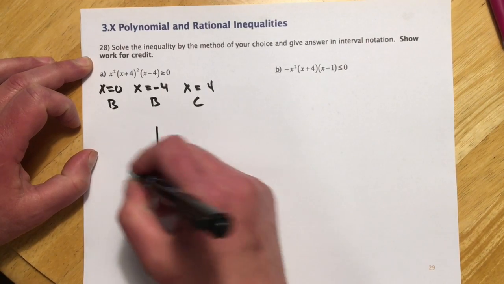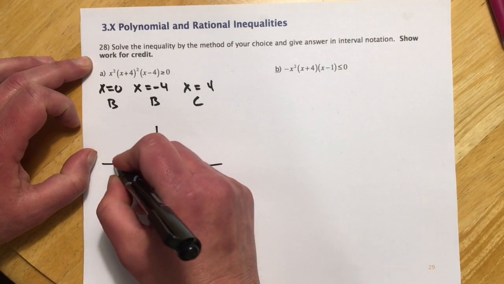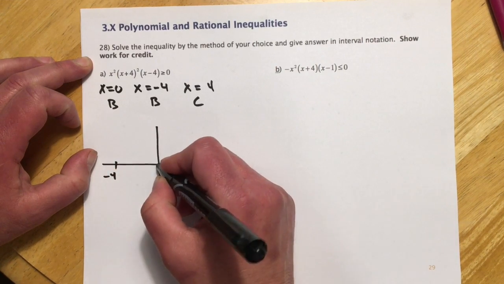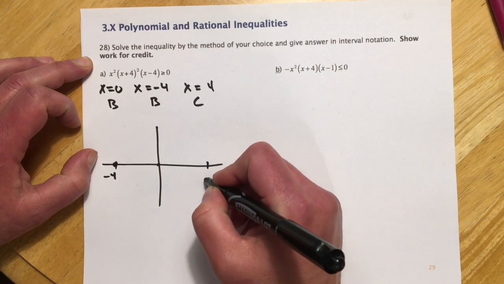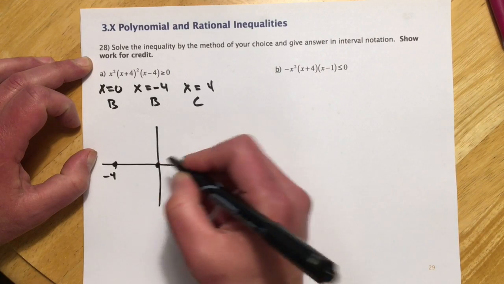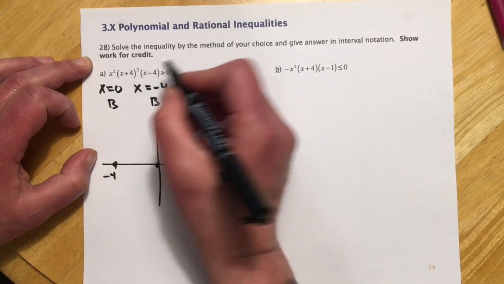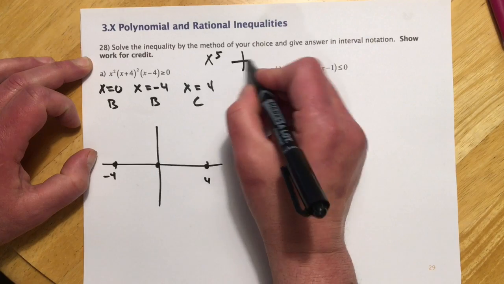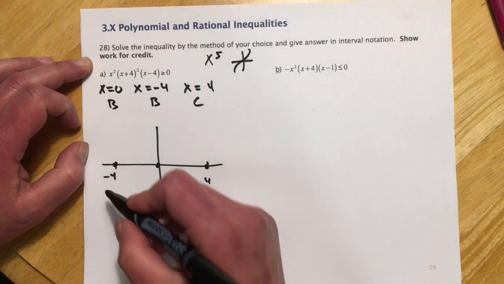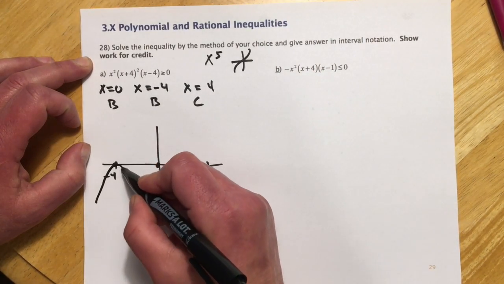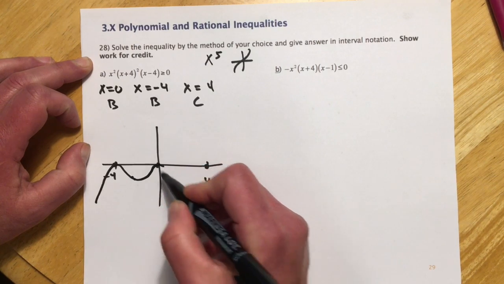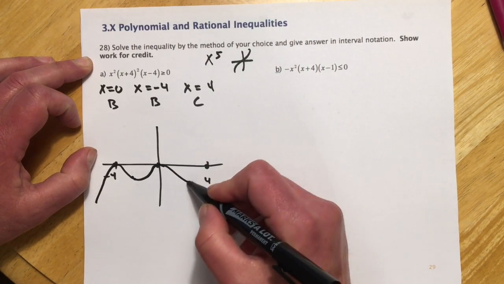So if I just draw kind of not a great graph, I'll make that one negative 4, 0. I'll call that 4. And this will be 2, 3, 4, 5 x's, x to the 5th. Should look kind of like that. So we're going to come into the negative 4 and bounce. We're going to bounce off the 0. And then we're going to cross on the 4.